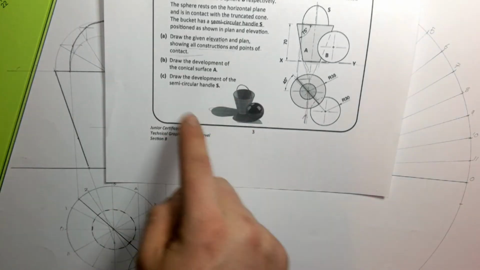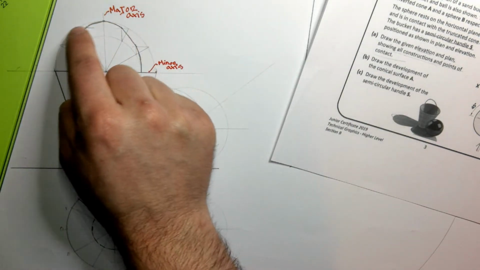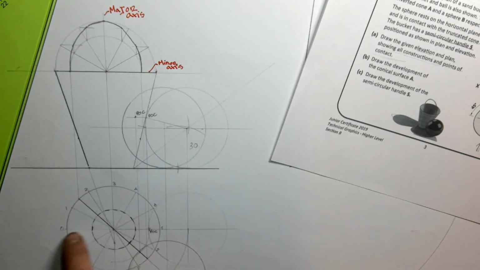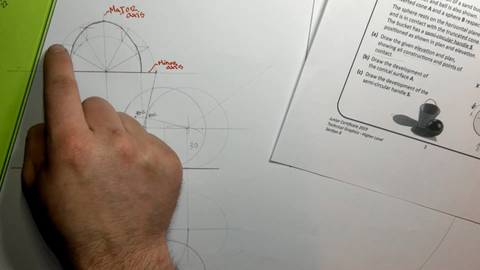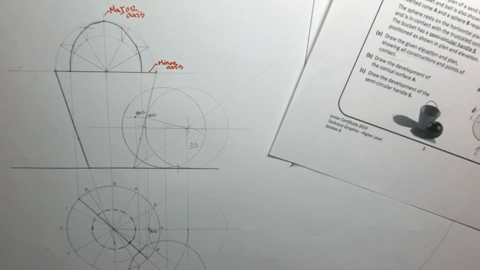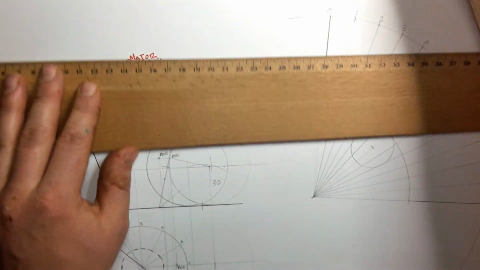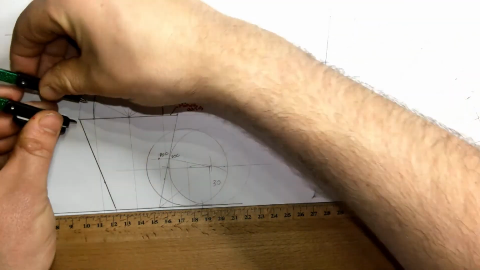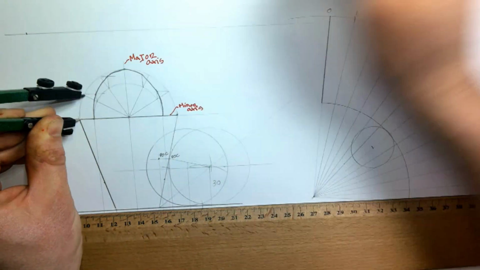Okay, so part C, draw the development of the semicircular handle. Now this essentially is here the true shape of the handle, because when the semicircle goes from here to here, it's like the handle was there. So we have to just unfold this curve here. So you need to have it divided up into 60-30, okay, in elevation. So I can just draw a horizontal line up here, start wherever I want on it, then compass, set to this distance, I'll level the points.